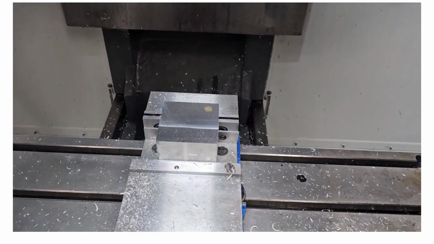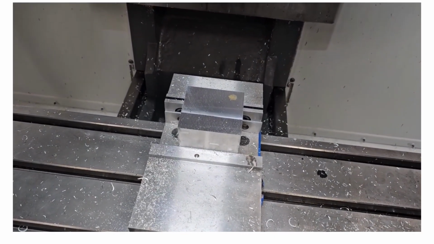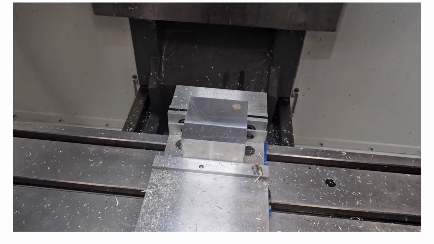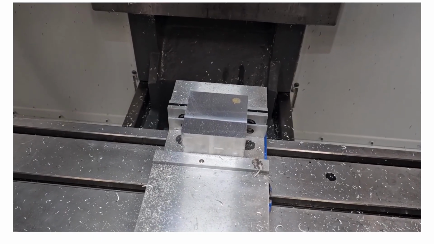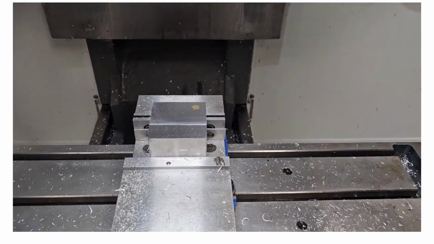All right, I'm trying to make a video on the cutter comp with as few interruptions as possible. It's going to be real candid. I already touched off on G54, or did my G54 offsets, and got my tool offsets. So now we're ready to hit cycle start.